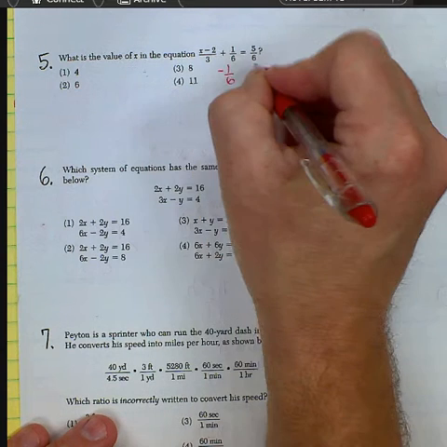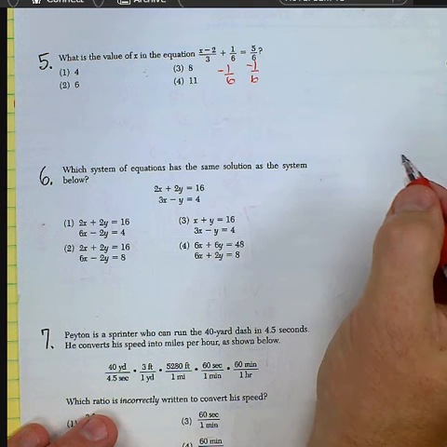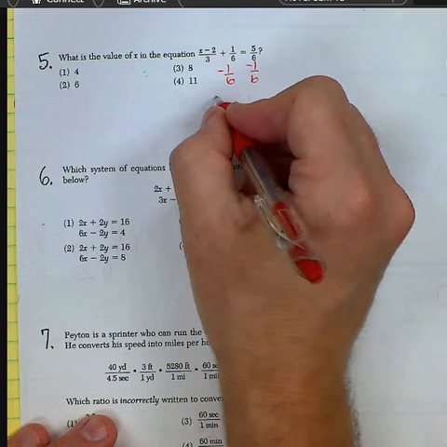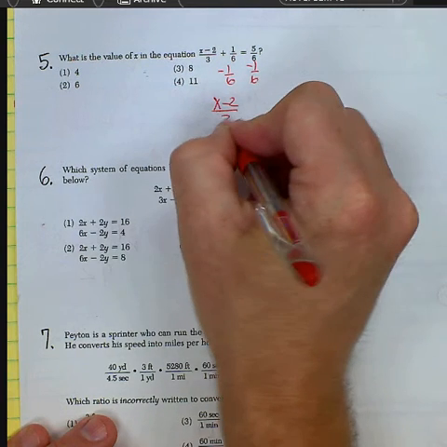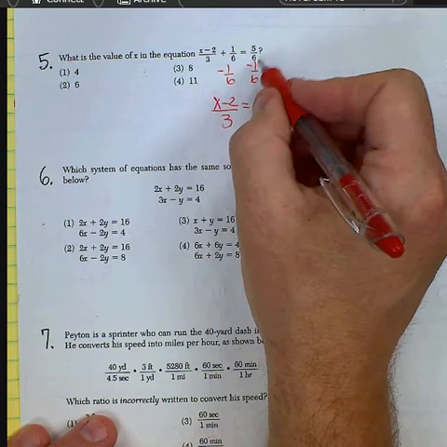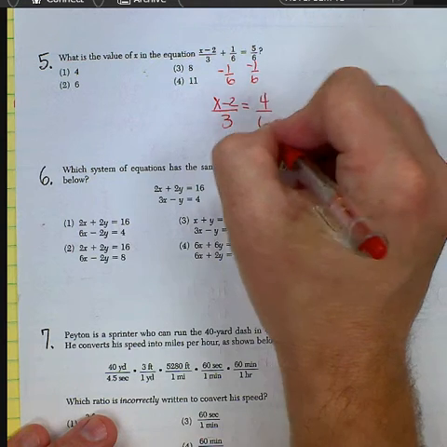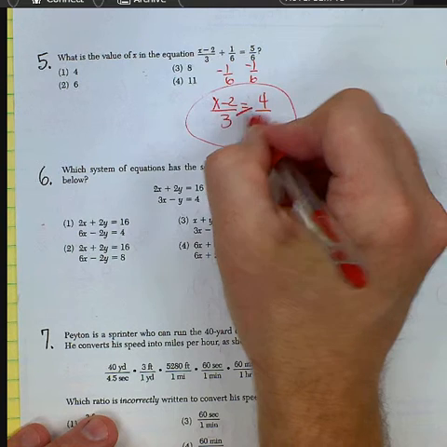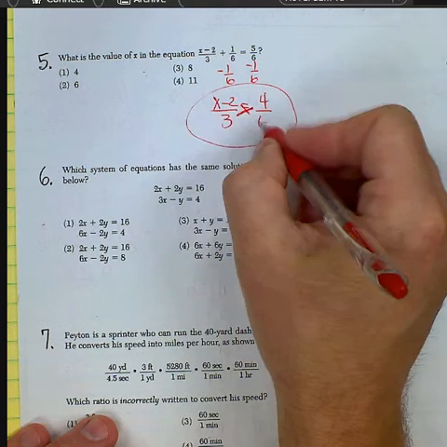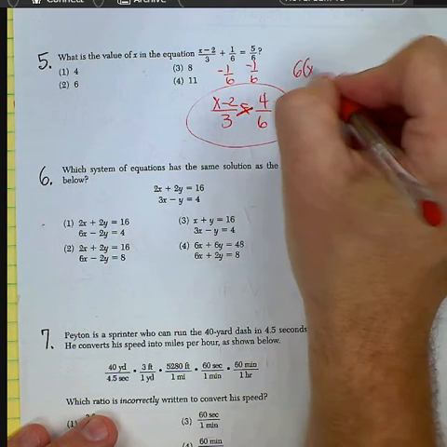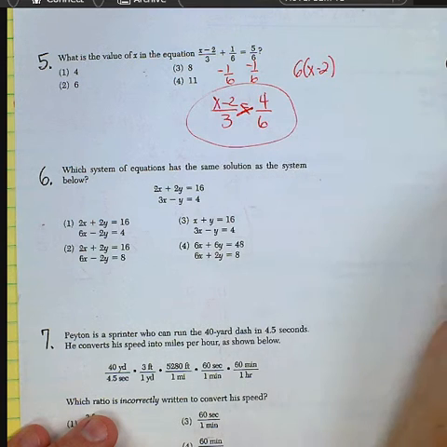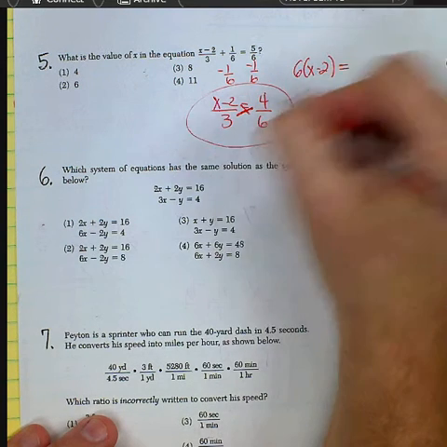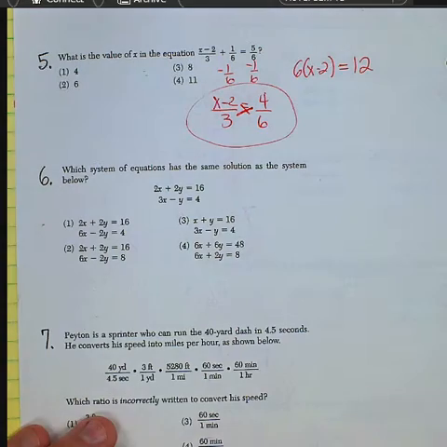We're going to show algebraically what we do. I'm going to subtract the 1/6 first. So I get x minus 2 over 3 is equal to 5/6 minus 1/6, which is 4/6. Guys, this is called a proportion. We cross multiply. So I get 6 times x minus 2, please write it that way because it's going to have to distribute, is equal to 3 times 4, which is 12.